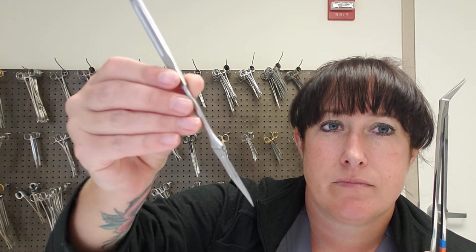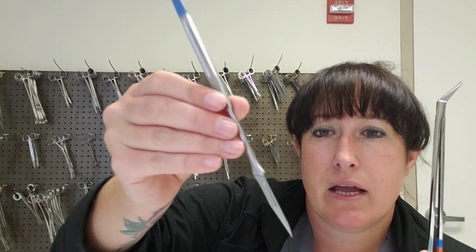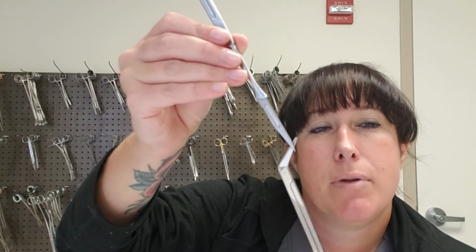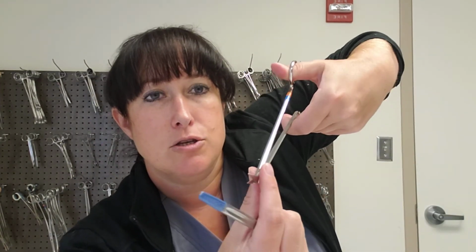Remember how we were talking about the 11 blade on the 7 handle? An arteriotomy would be made with this little pokey part, and then they'd use this to extend that arteriotomy. So that's what these are for.